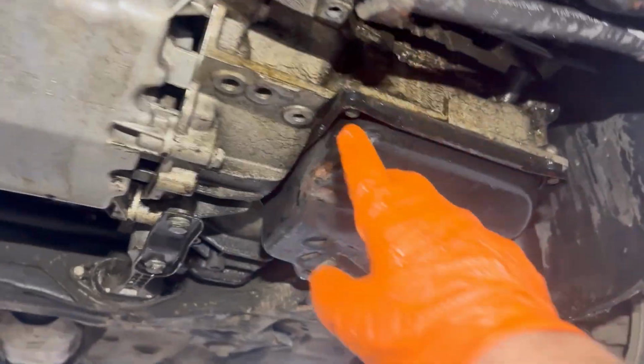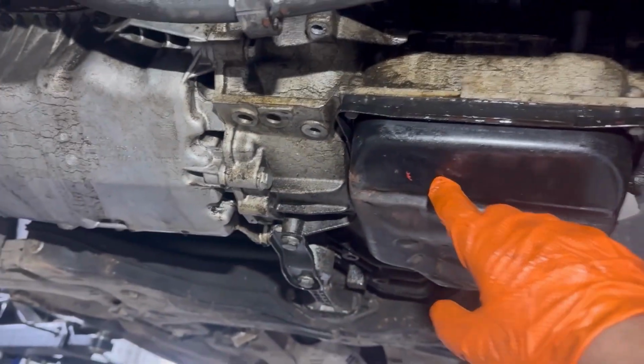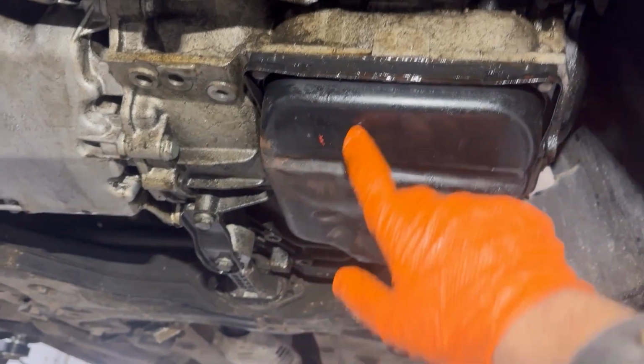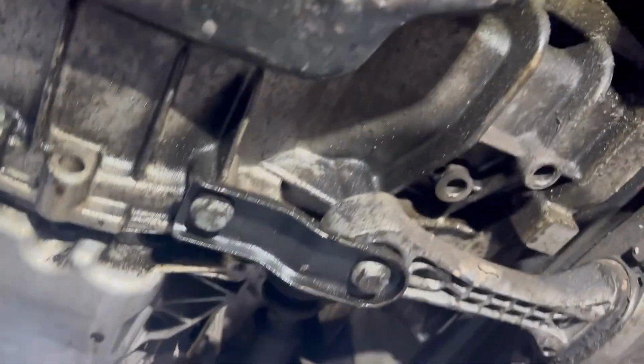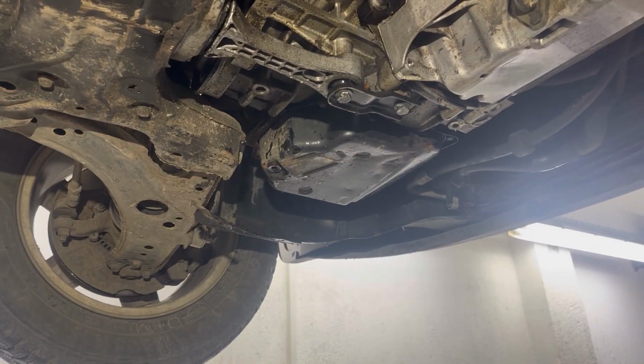Once I drain the transmission oil, next I'm going to remove the oil pan. The oil pan is held by 4 bolts. I'm going to remove the oil pan so that I can replace the filter and also clean the oil pan. When I remove the oil pan, there is still going to be about a liter of oil still in the oil pan.